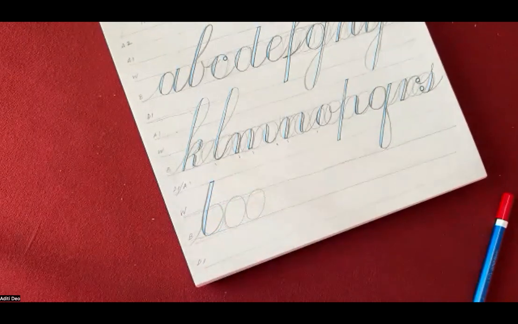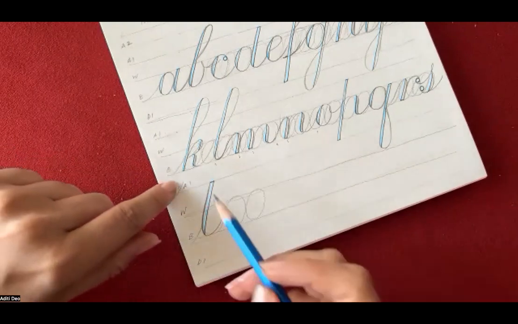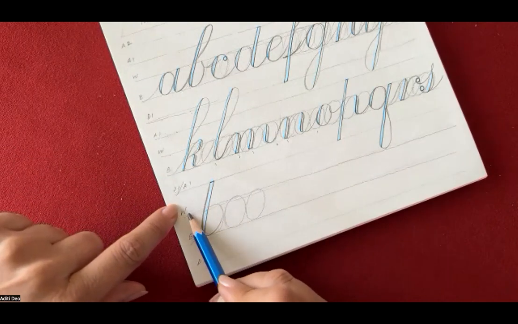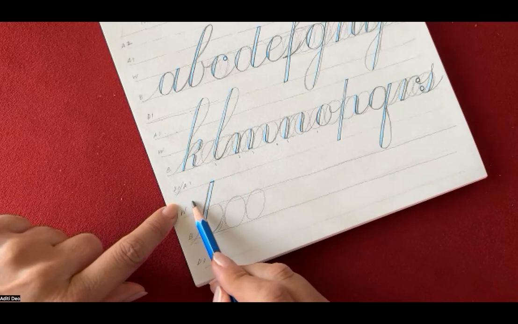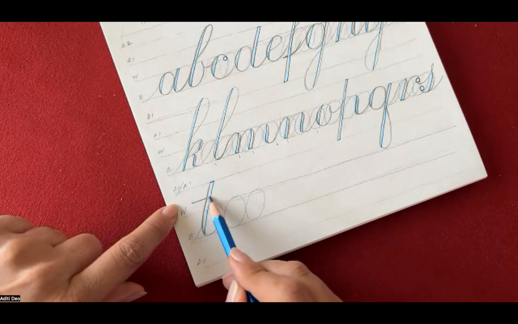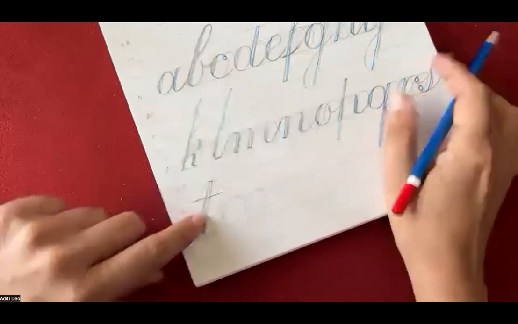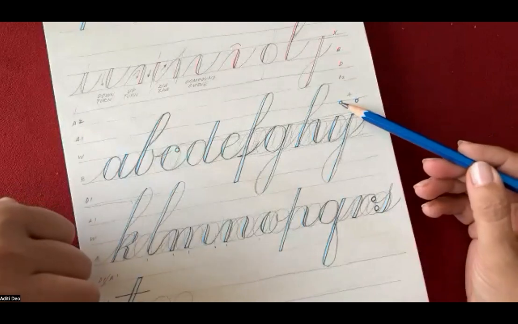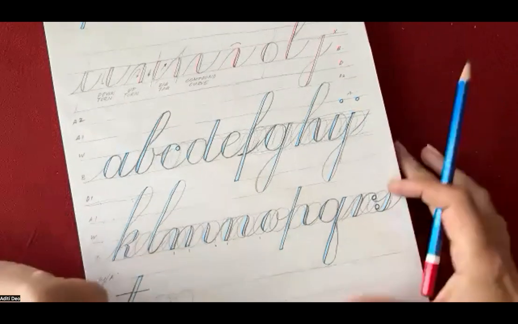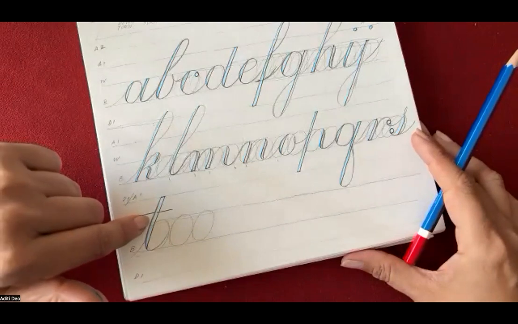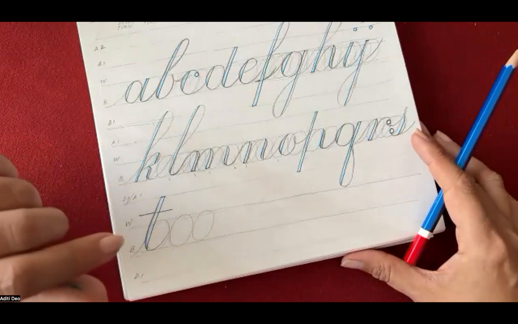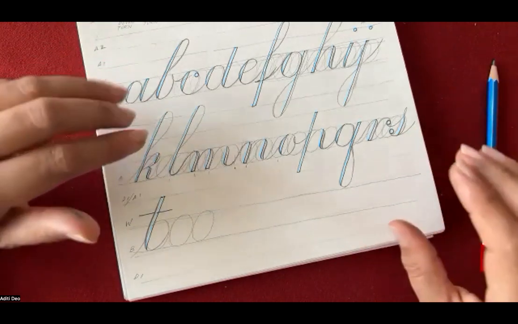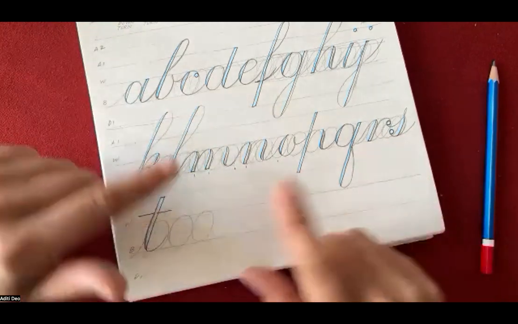The crossbar on the T will come maybe about halfway between the waistline and the ascender 1 line. And the crossbar is lower than the dot on the I and J. So even if you don't make the dot all the way up to the ascender line, it must be higher than the crossbar on the T. And this will come in handy in many letters because in many words we have I and T and I next to each other.